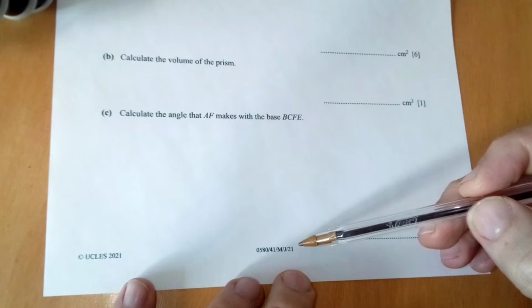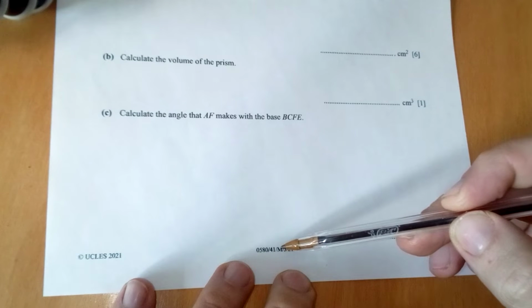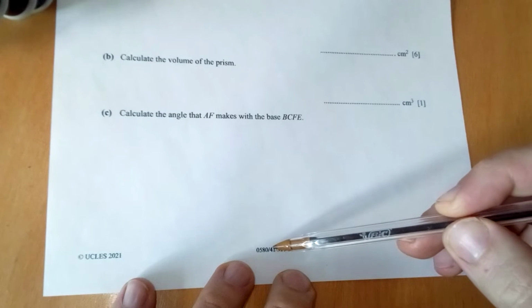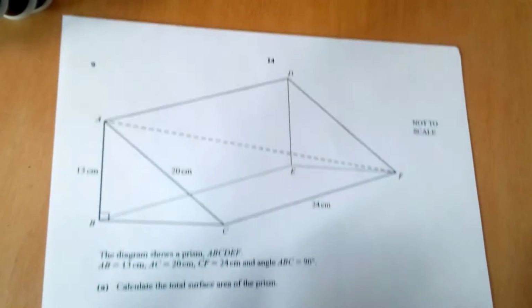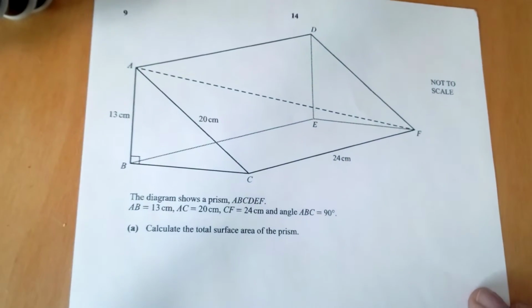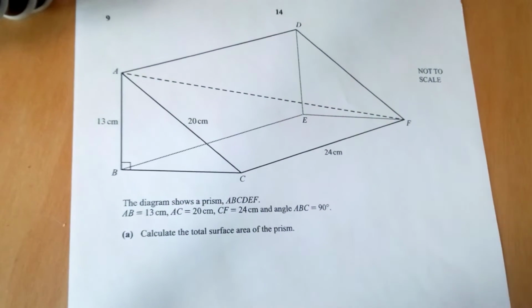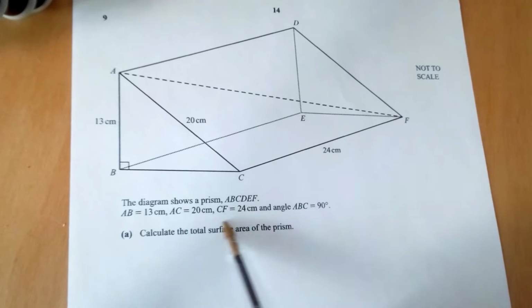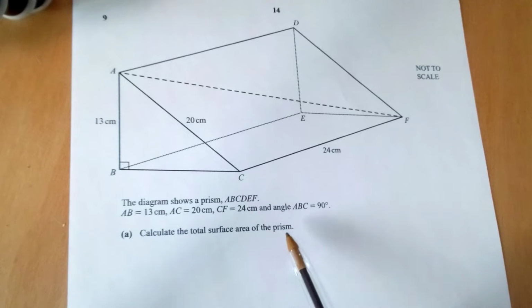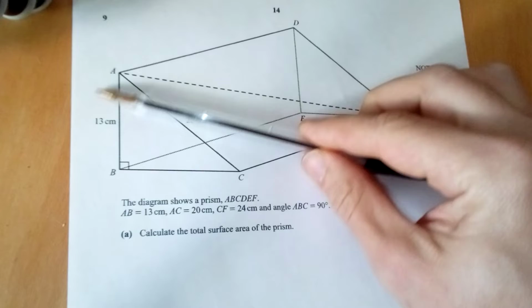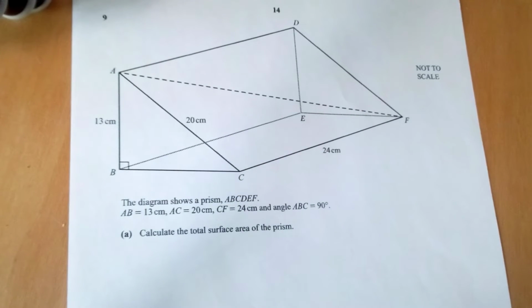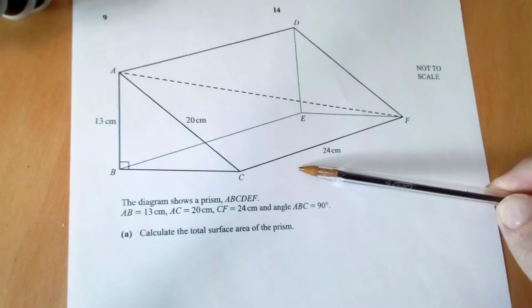This is the 2021 May-June paper 41, question 9a, which is all about this triangular prism. All right. Now, they give us a lot of information here, and then they tell us to calculate the total surface area of the prism. Remember, surface area is the outside, which means we have to calculate the area of each of the faces and add them together.